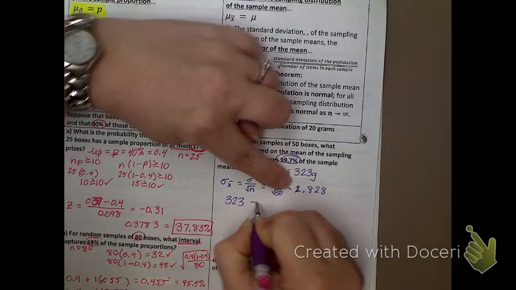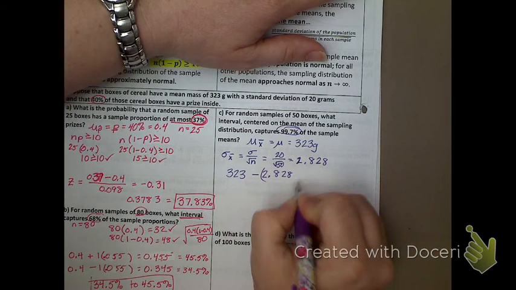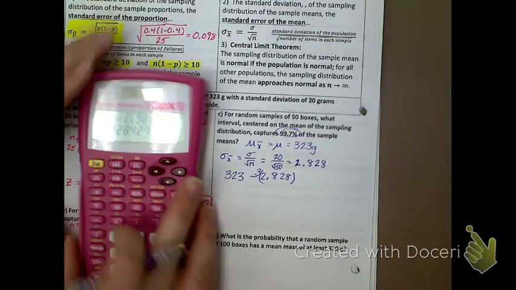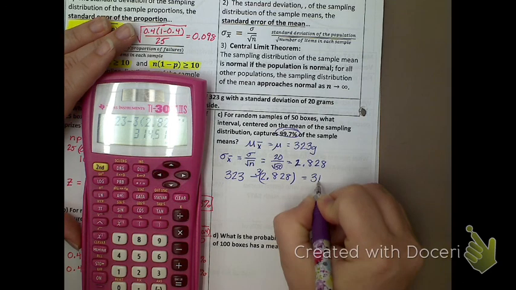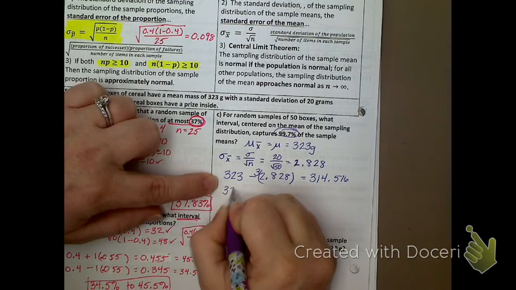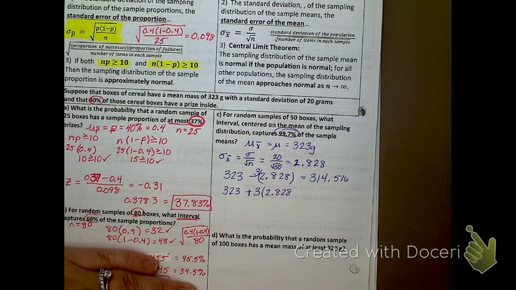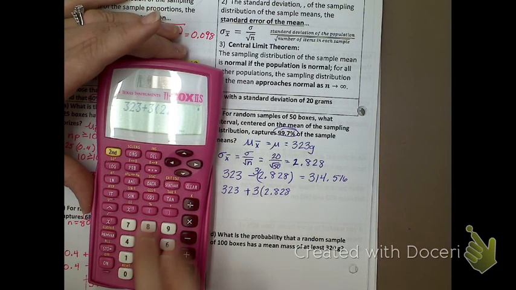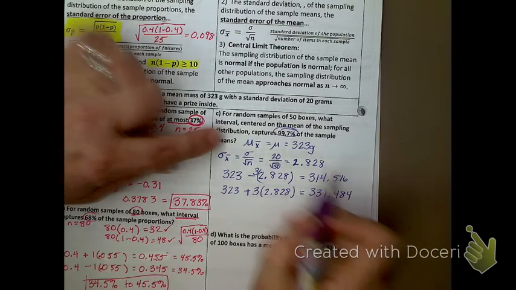So I'm going to subtract 2.828 3 times. Well, what's another way of writing subtracting it 3 times? To multiply it by 3. So 323 minus 3 times 2.828 gives me 314.516. And then on the other side, I'm going to add the standard deviation 3 times, so that would be adding 3 times 2.828. So 323 plus 3 times 2.828 gives me 331.484.